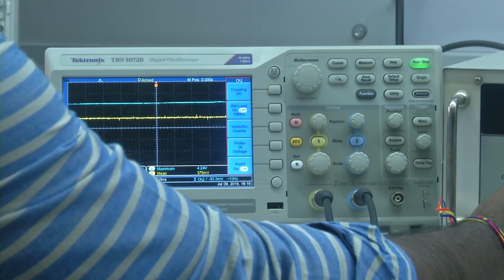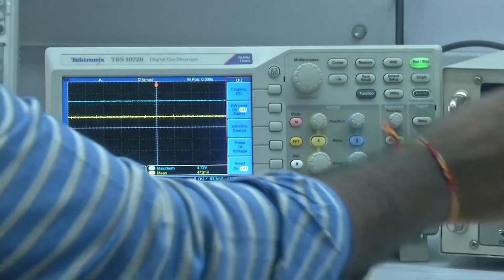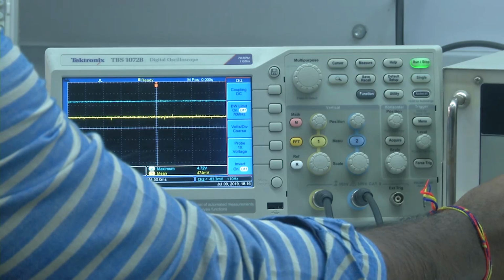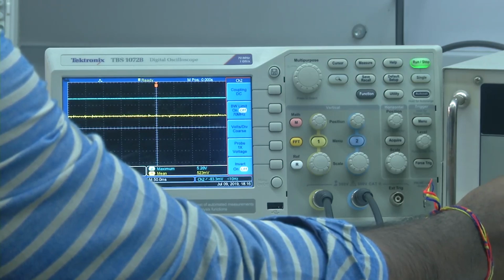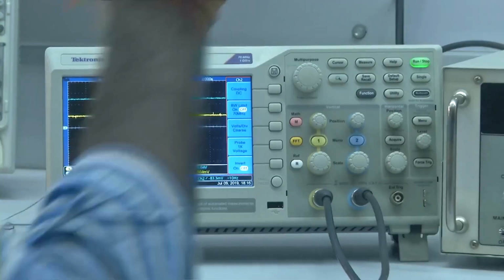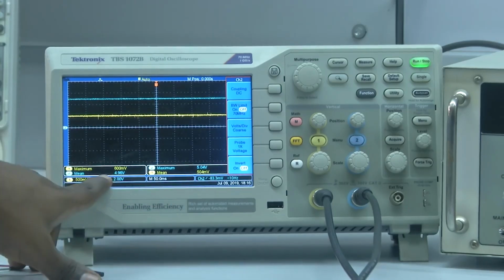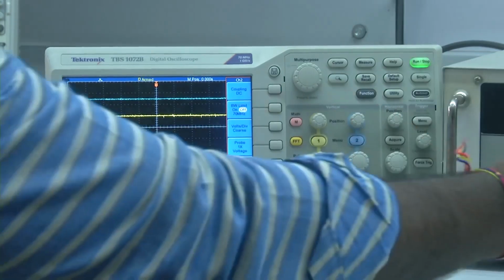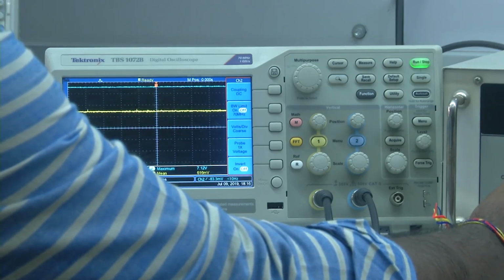Next I will go with 500 milli. One box corresponds to the 500 milli for yellow, so I have to increase slightly. Right, the input applied is 503 milli, 504 milli, and the output we are getting is 4.96, which is also close to a gain of 10, with the same magnitude, same phase. I will go with 1 volt.